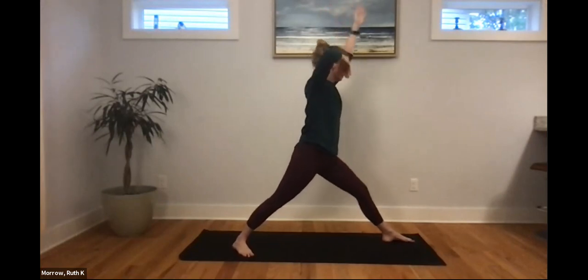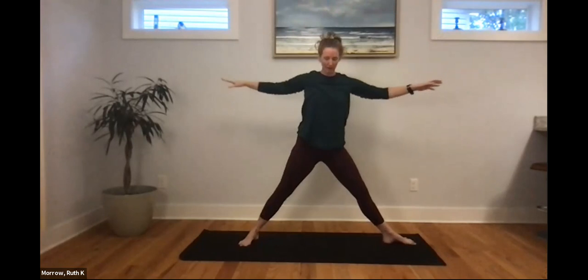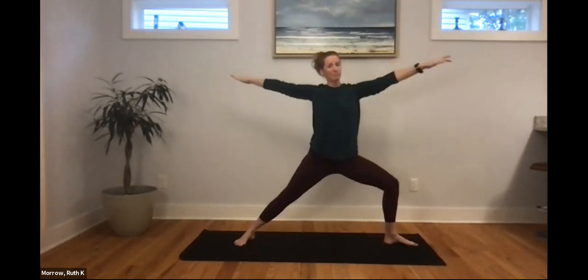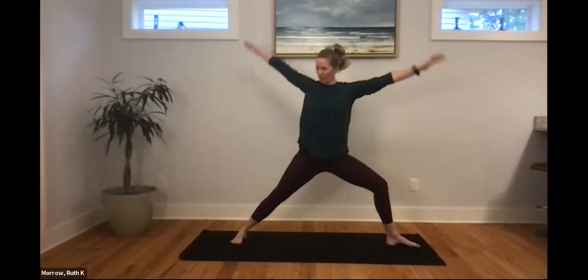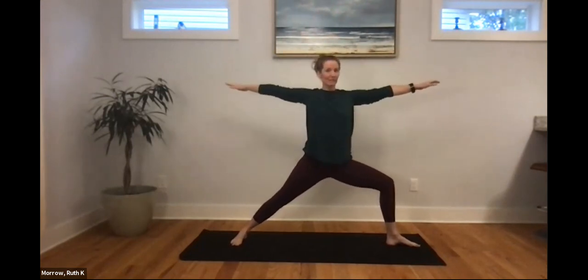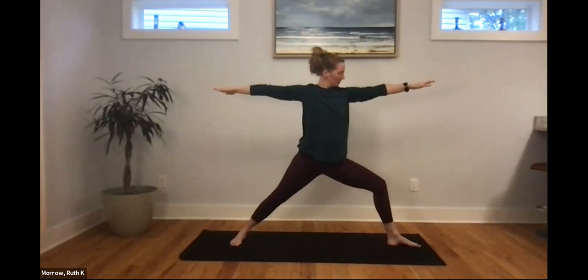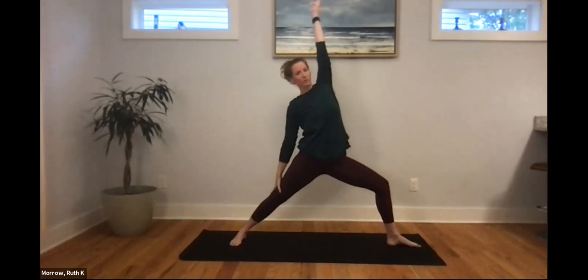Good, now straighten your front leg, turn to the side of the mat, arms open out wide, and then bend into your front knee for warrior two. Stretch your arms out wide, forward and back, really reach and extend, sit low, maybe gaze forward. Good, take it back and reverse your warrior.